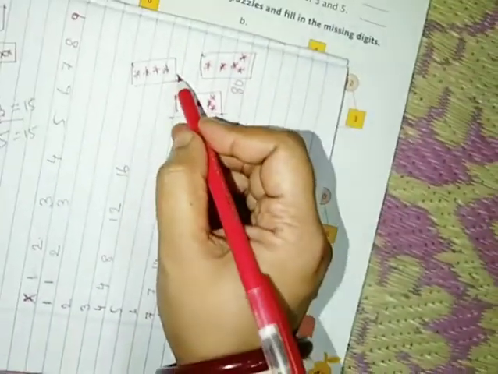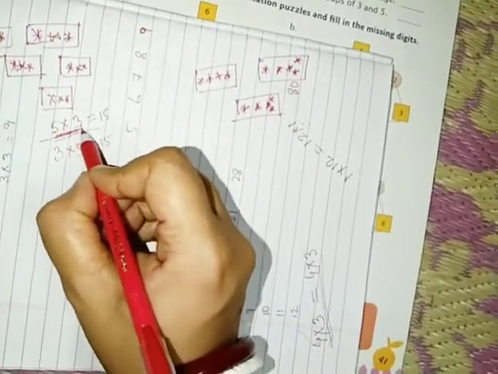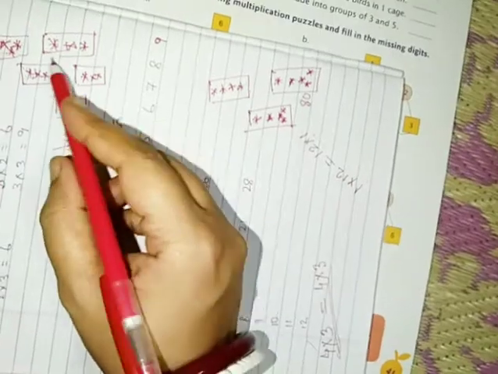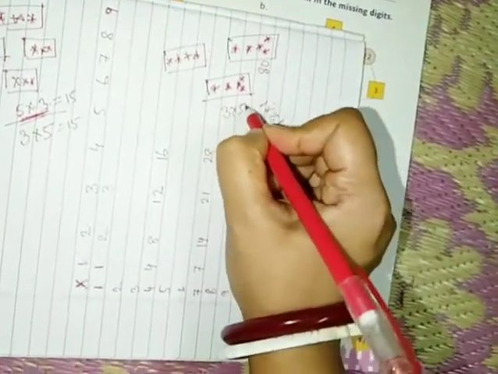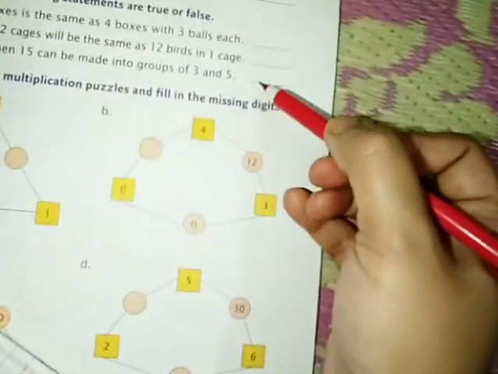Both the things are same. Here also we have 15. Here also we have 15. The multiplication fact for this is 5 into 3. That is, in 5 groups 3 stars are kept. Here we will write 3 into 5. So the number 15 is grouped in both ways, in groups of 3 also, in groups of 5 also. So I think you have understood that this statement is also going to be a true statement.